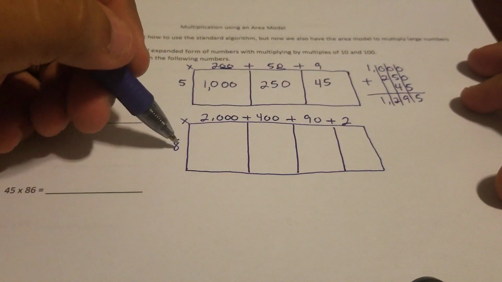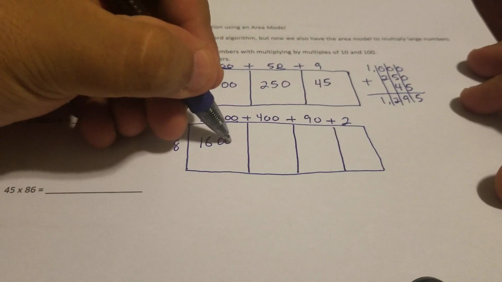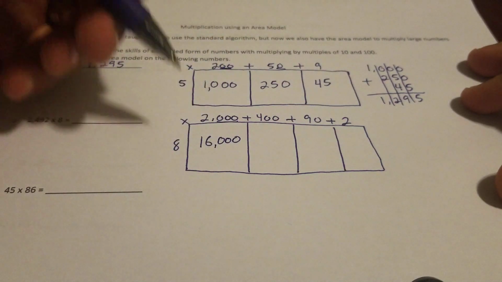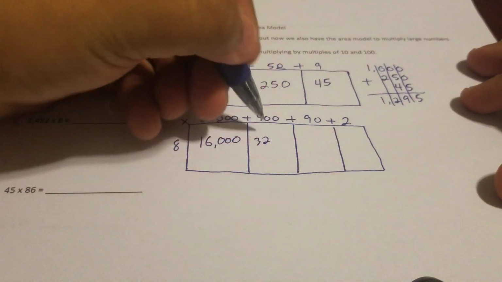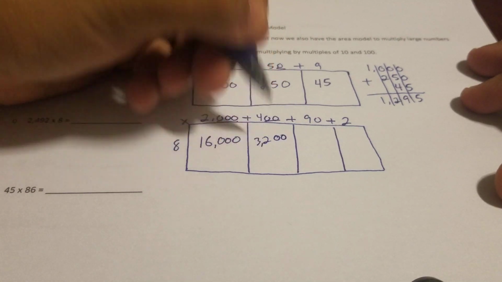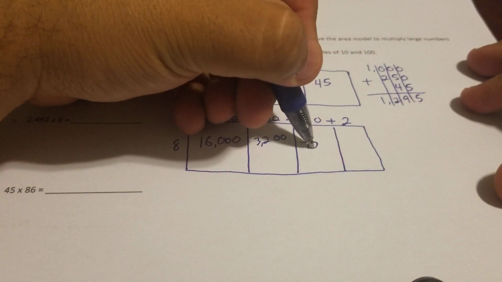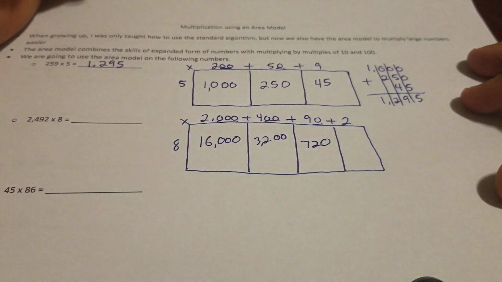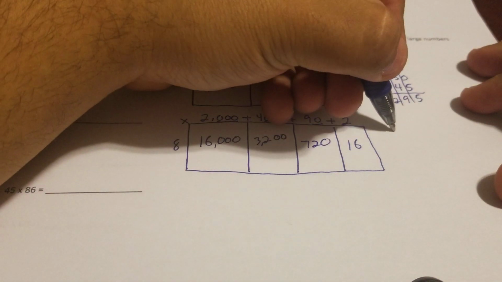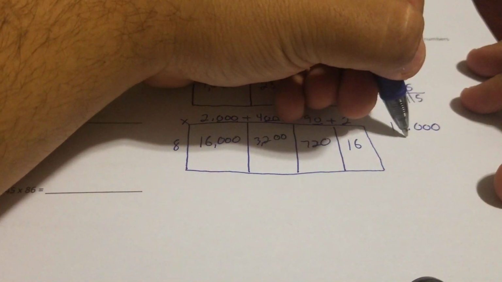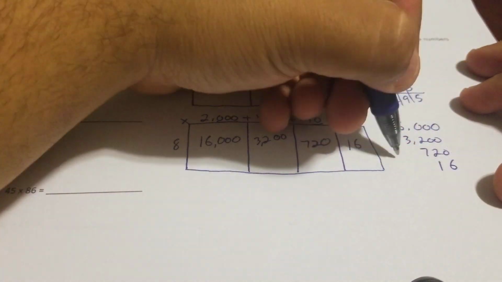Multiply your non-zeros. 2 times 8, 16, with 3 zeros, so 1, 2, 3, 16,000. 8 times 400. Well, 8 times 4 are non-zeros is 32. This has 2 zeros, so 1, 2, 3,200. 8 times 9, 72. With 1 zero, there it is, 720. 8 times 2, 16. So we add them. 16,000 plus 3,200 plus 720 plus 16.